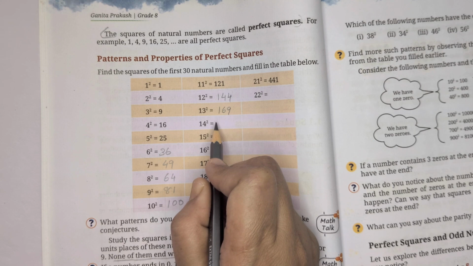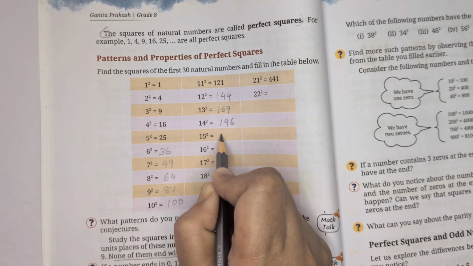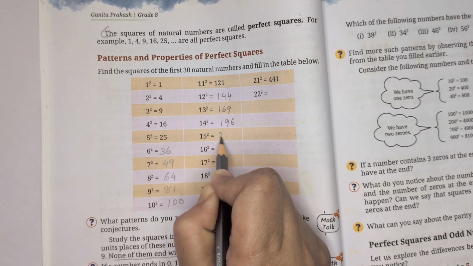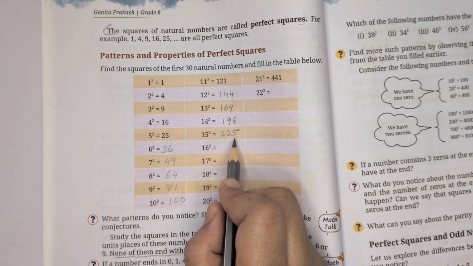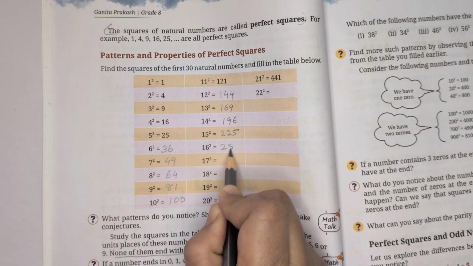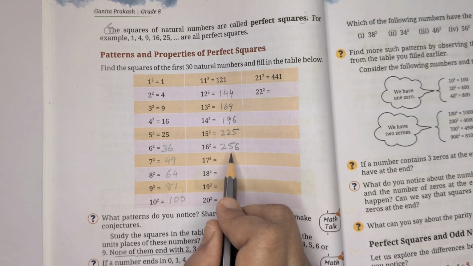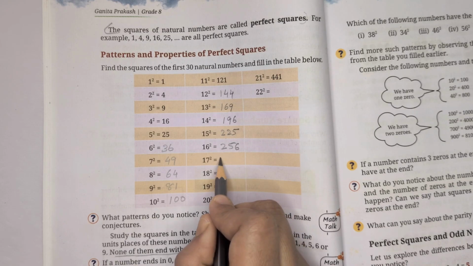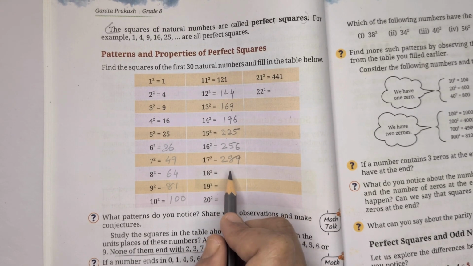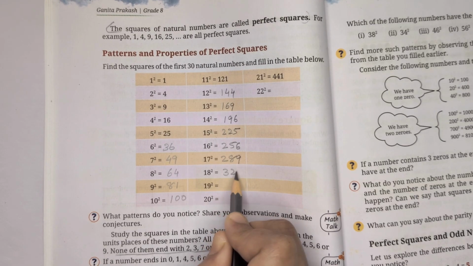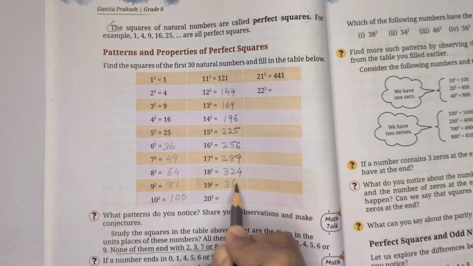14 square, 14 into 14, 196. 15 into 15, 225. 16 into 16, 256. 17 square, that means 17 into 17, 289. 18 into 18, 324. 19 into 19, 361.